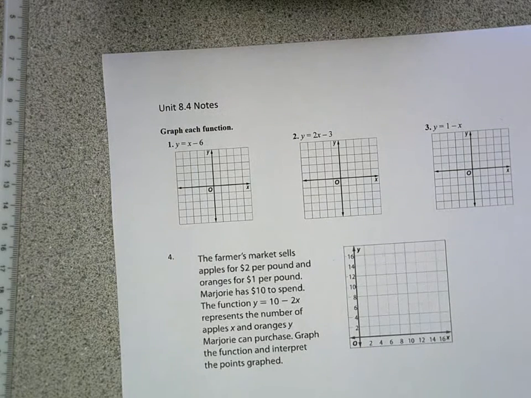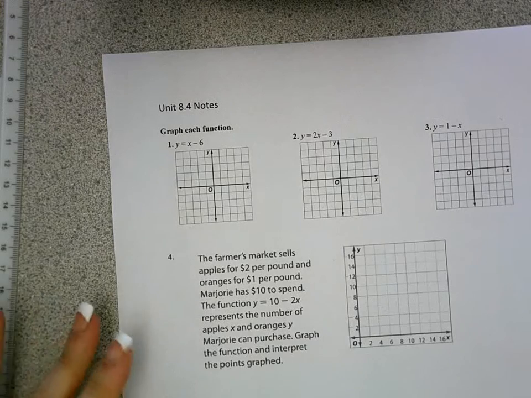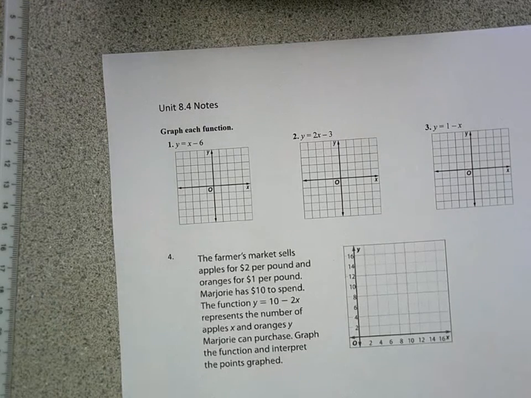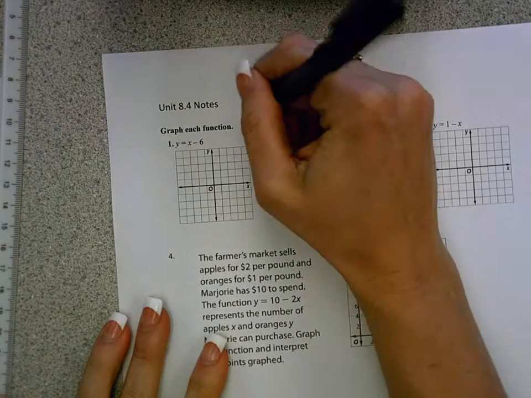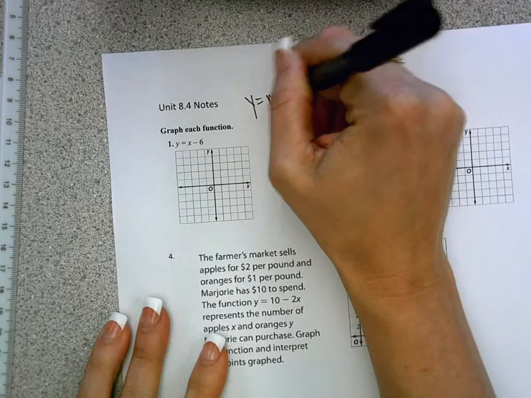Okay, so today we're going to be working on graphing functions. You guys have done this before. Does anyone remember the equation of a line that we like? Y equals mx plus b. So y equals mx plus b.